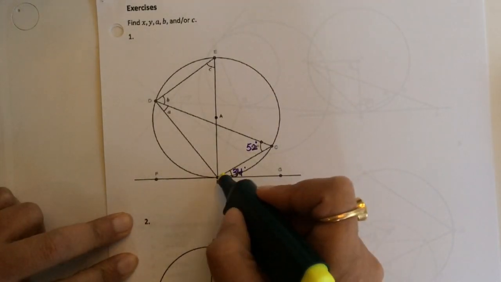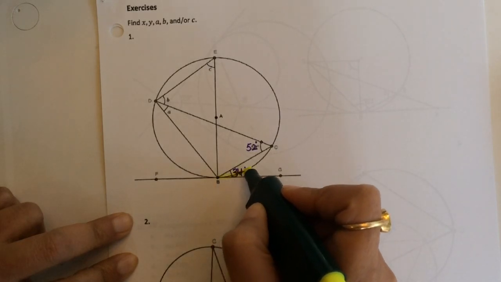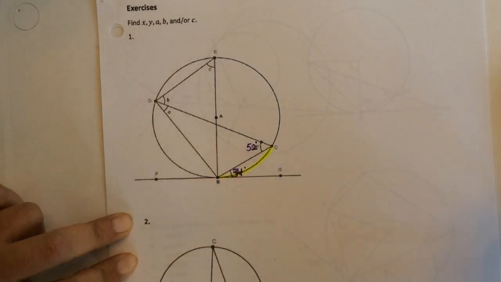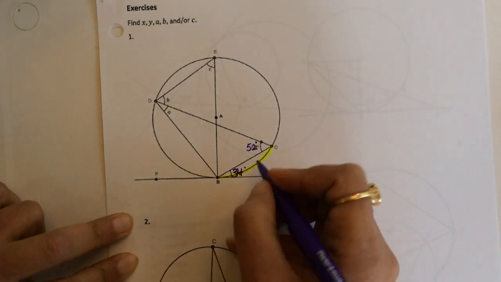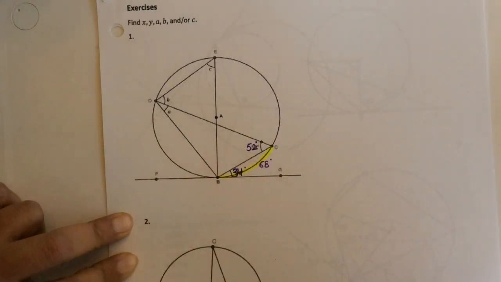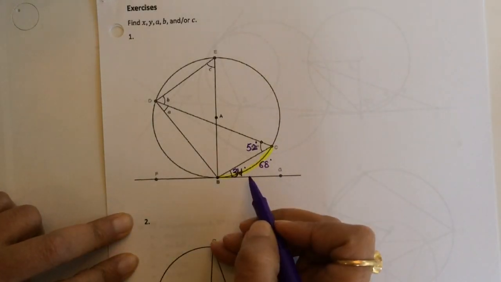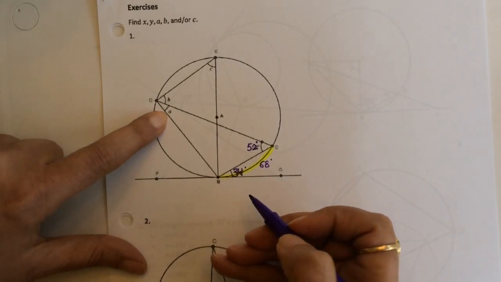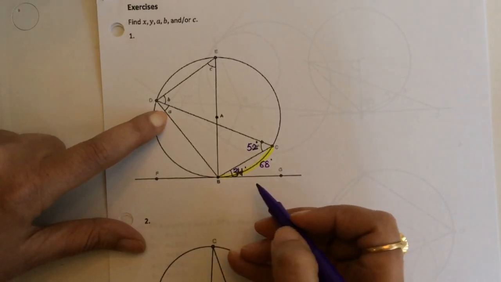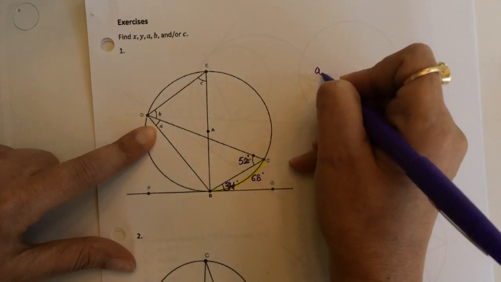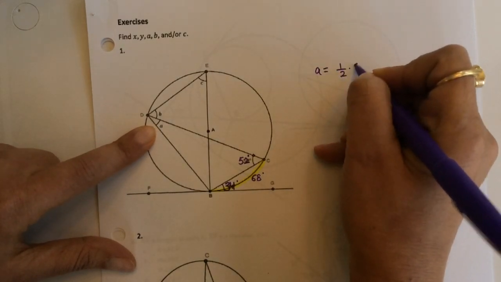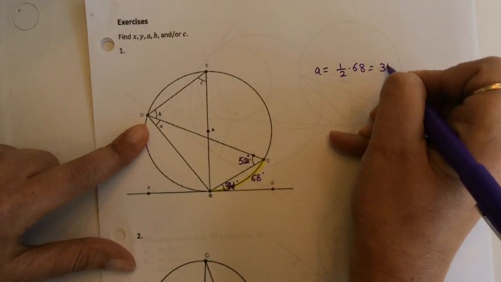So this is 34 degrees. That tells me that this arc is going to be double of that, so this arc is going to be 68 degrees. If that is 68 degrees, A is the inscribed angle of that arc BC. So A is going to be 1/2 of 68 degrees, which is 34 degrees.